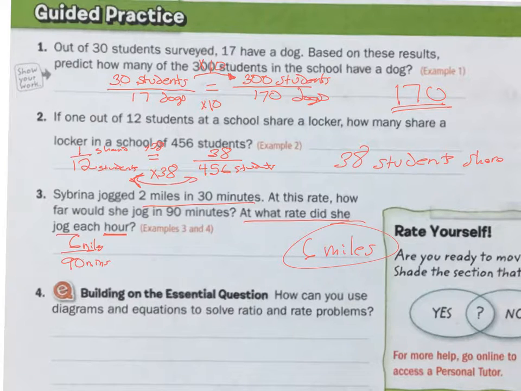So let's go back to the 2 miles, 30 minutes. Because I know, this is miles. I know that there's 60 minutes in an hour, so all I got to do is get this to 60.